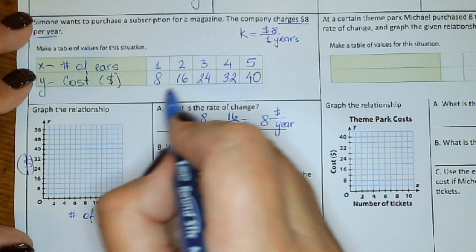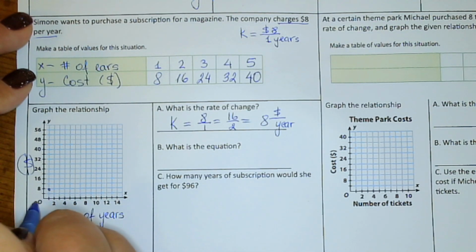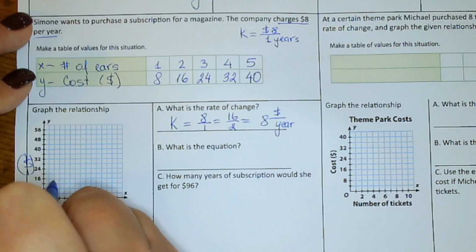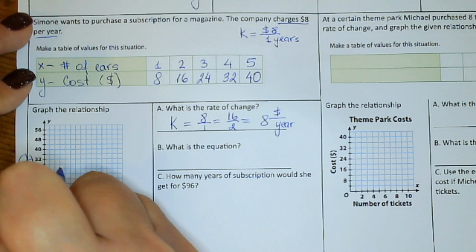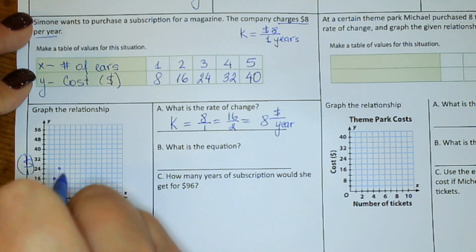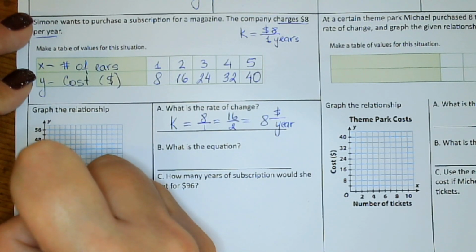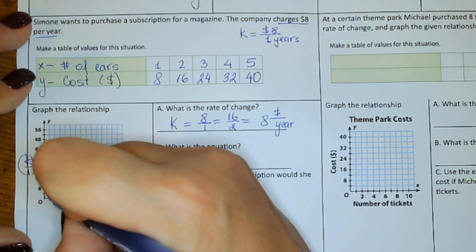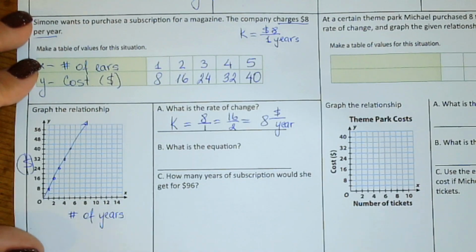Using that chart or the relationship, we can plot 1 year $8, 2 years $16, 3, 24, and you can see how the points shape up in the pattern. 4, 32, 5, 40, and it will be a straight line going through the origin, which represents our proportional relationship.